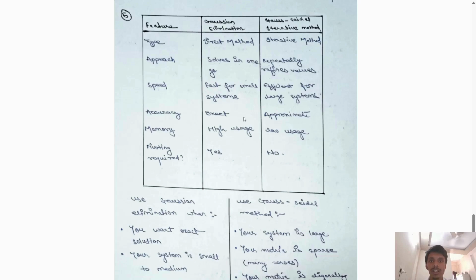On accuracy, Gaussian elimination is exact, but Gauss-Seidel may be approximate. Gaussian elimination uses high memory, while Gauss-Seidel uses low memory. Pivoting is required in Gaussian elimination, but not required in the Gauss-Seidel iterative method.